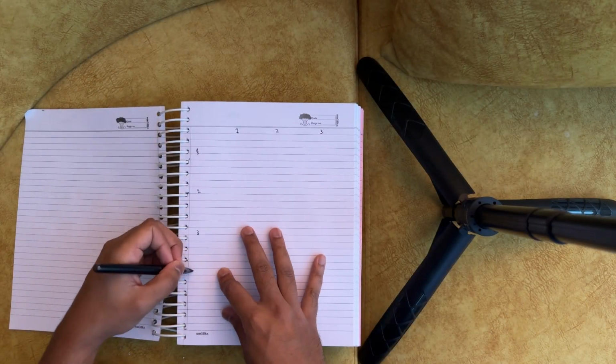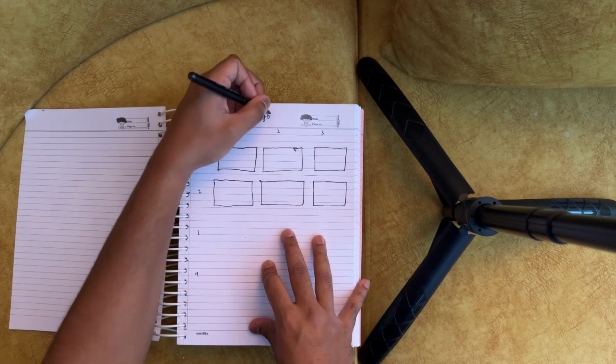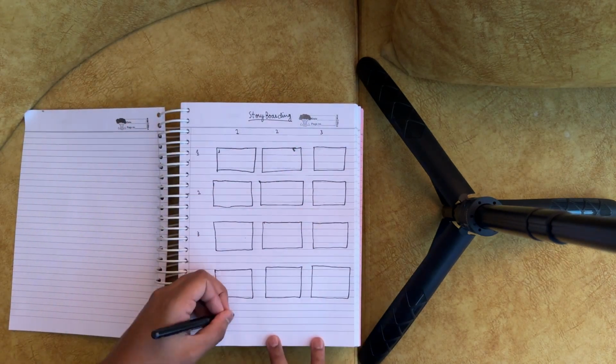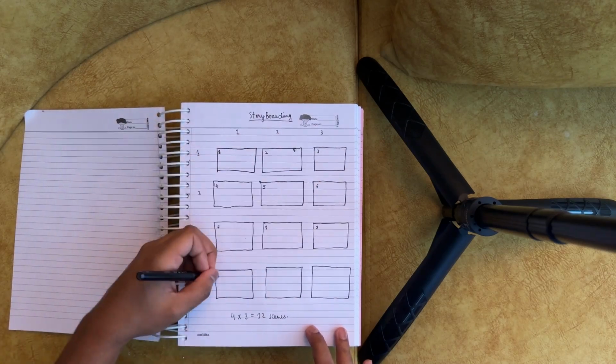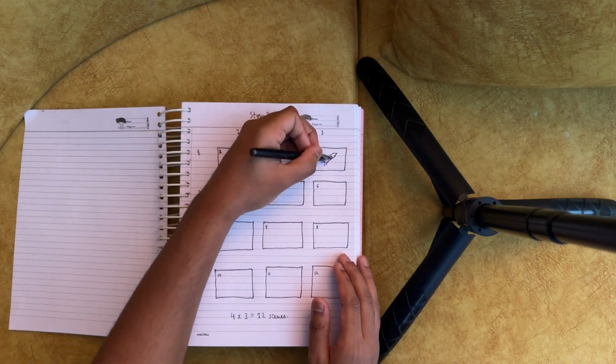So I make 4 rows and 3 columns, and if you do the math correctly, it fits me 4 times 3, which is equal to 12 scenes in one page. And then I start visualizing and drawing on this tiny mood boards.